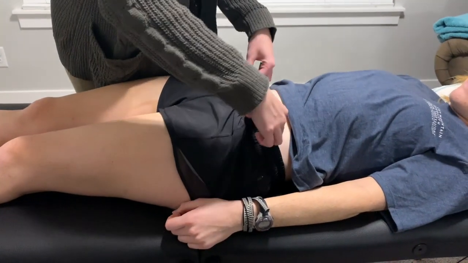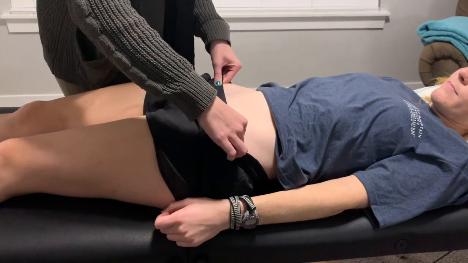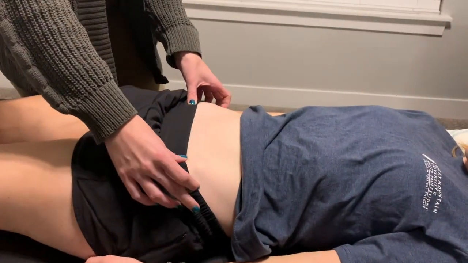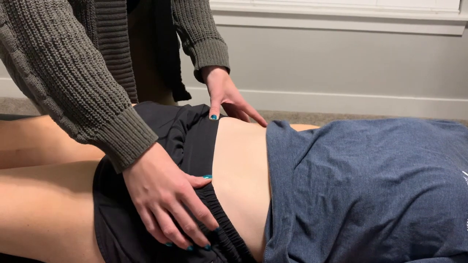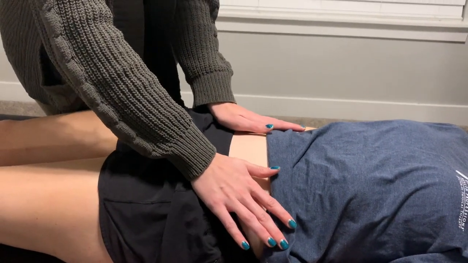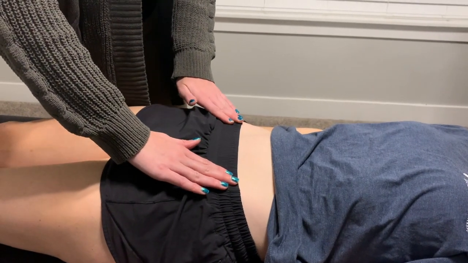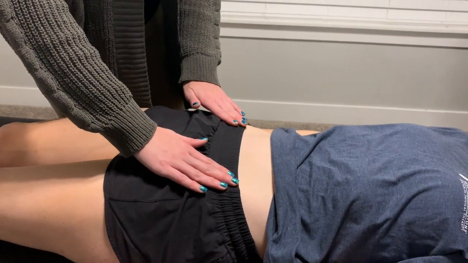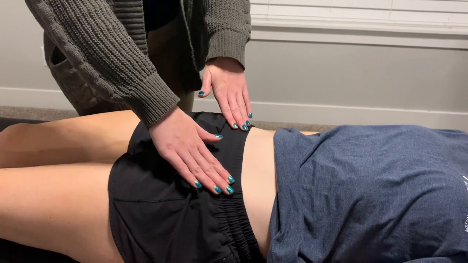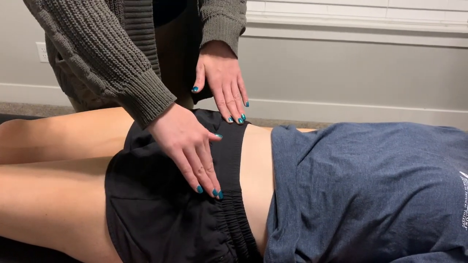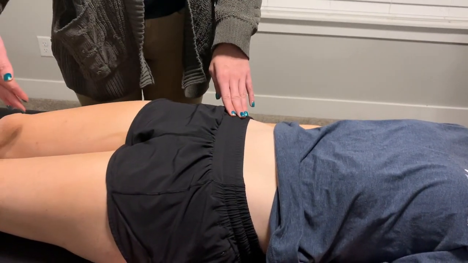Okay. So we have a pretty skinny patient, so pretty easy to see those ASIS, but I'm going to come in with my palms to palpate those, and then once I'm pretty sure I'm on them, I'm going to bring my fingertips in order to get a little more detail. And the ASIS is the attachment point for the inguinal ligament going between the two, as well as the sartorius.